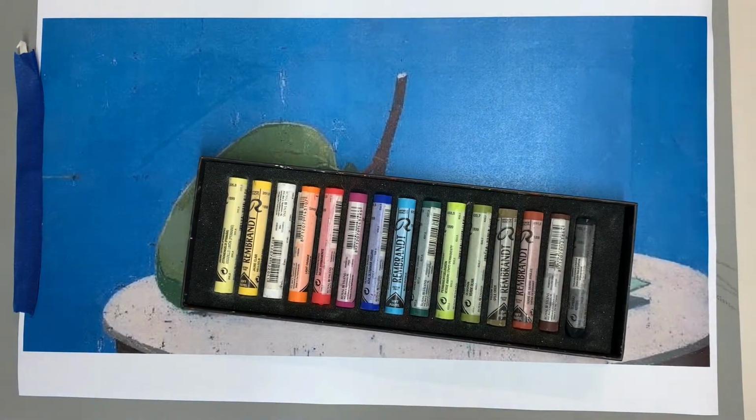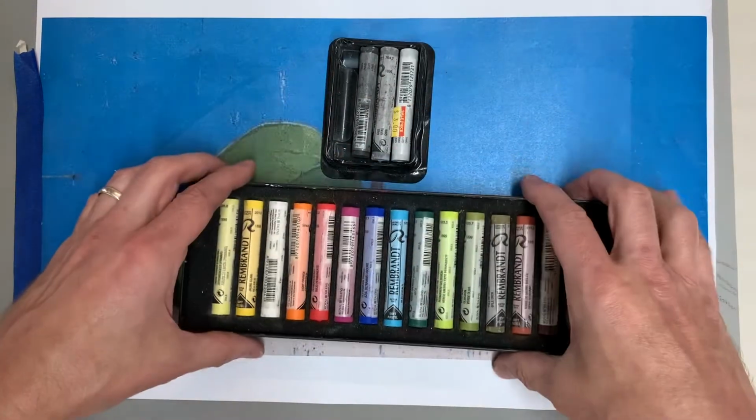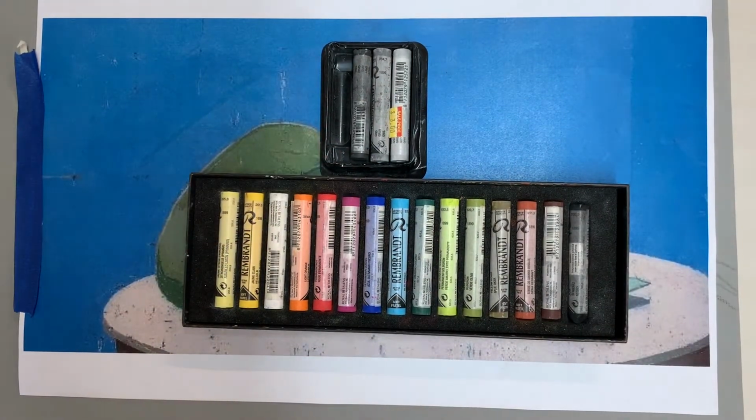Now let's add some color to our project. You'll be using this 15-piece Rembrandt set, plus 3 additional Rembrandt grays.